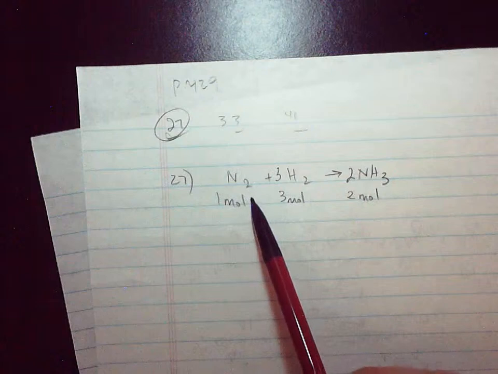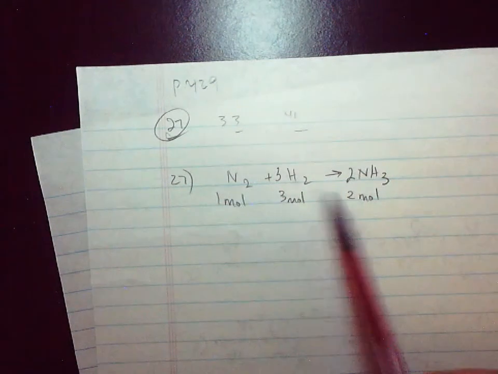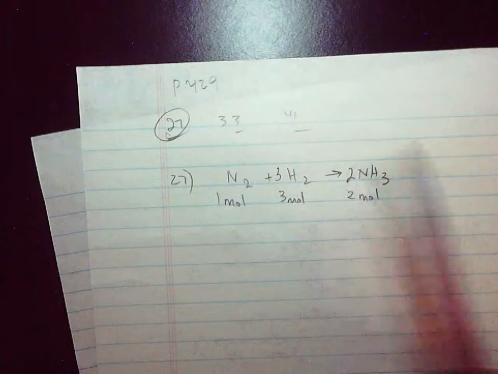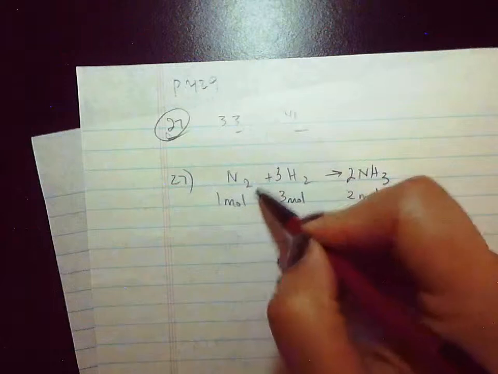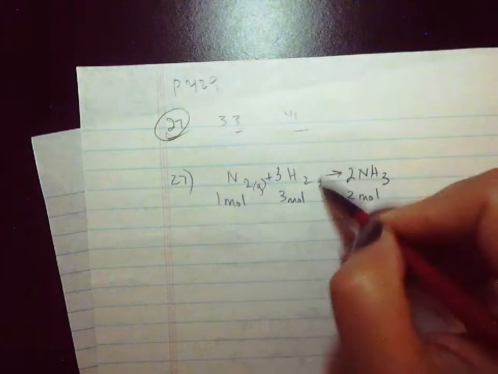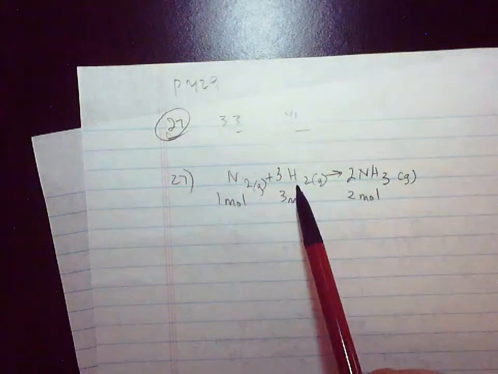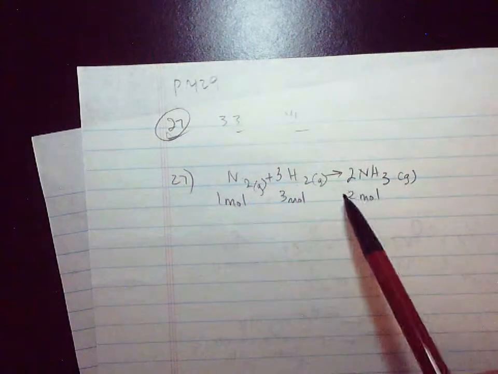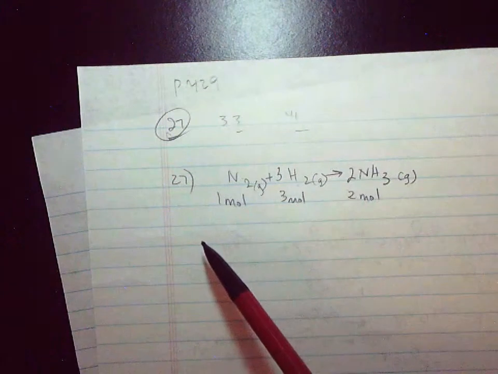So according to the equation, 1 mole of nitrogen with 3 moles of hydrogen ends up making 2 moles of ammonia. When it comes to gases, and if you look at this equation, all 3 of these substances are gases, right? The nitrogen's a gas, the hydrogen's a gas, and ammonia at room temperature is a gas as well. These coefficients also represent volumes.